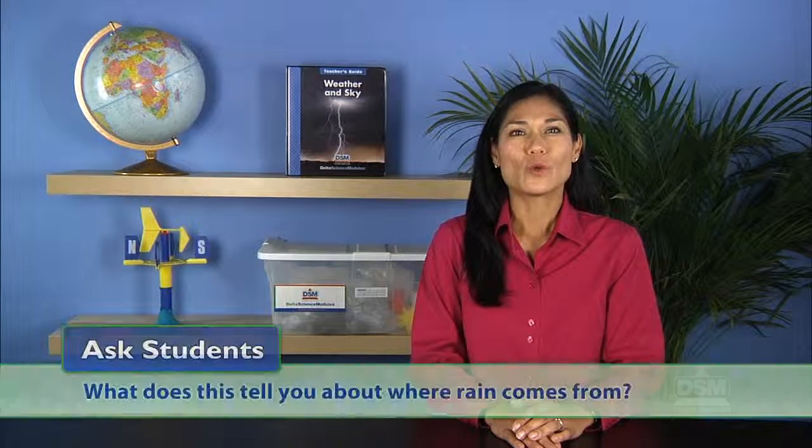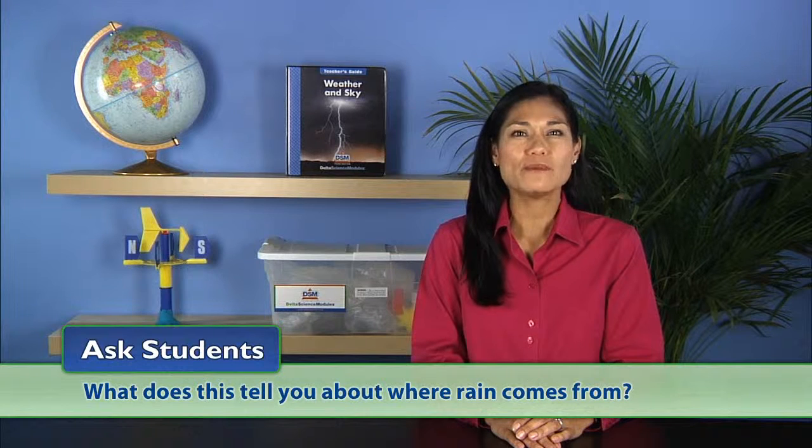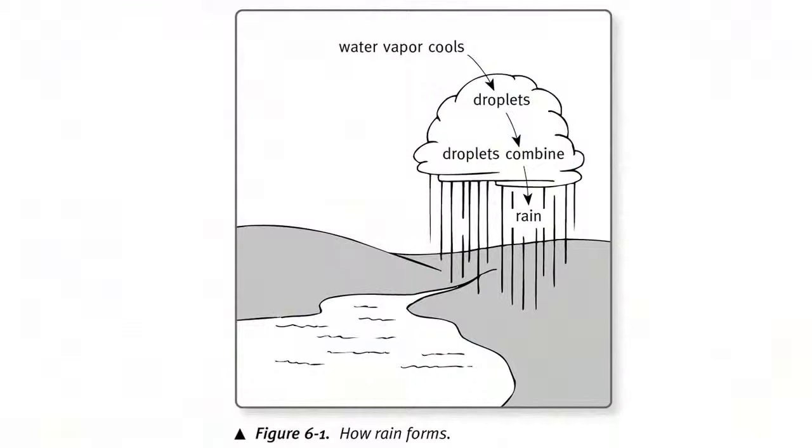Students should note that clouds always accompany rain. Ask students, what does this tell you about where rain comes from? Students may guess correctly that rain falls from the clouds. Remind them that clouds are made of lots of tiny drops of water. Explain that the drops of water in the clouds join to form bigger drops. When the drops become large and heavy enough, the air can no longer hold them up and they fall out of the clouds to the ground as raindrops.